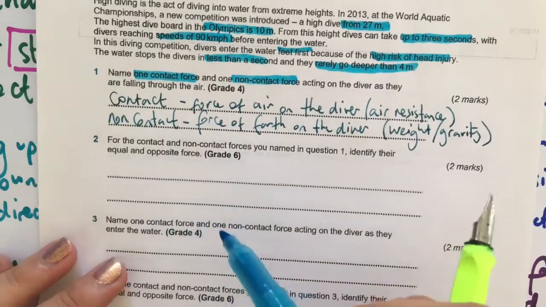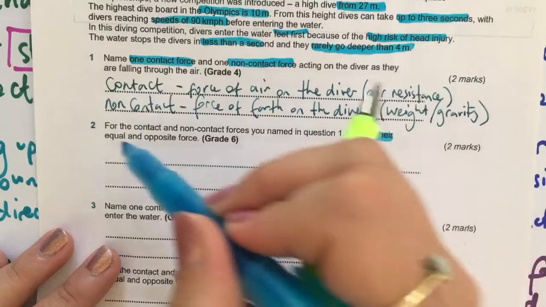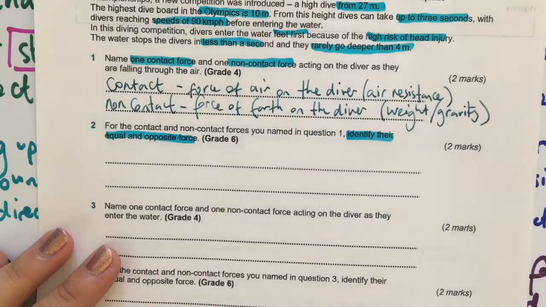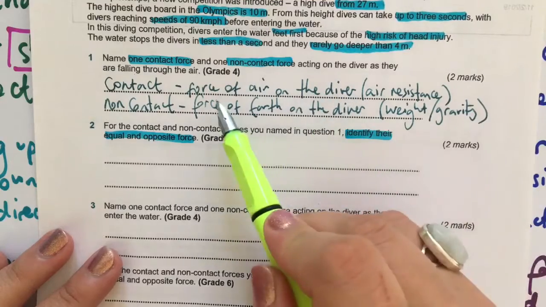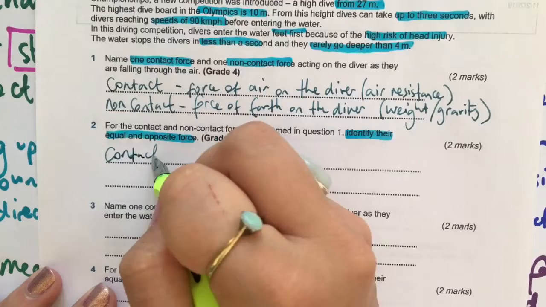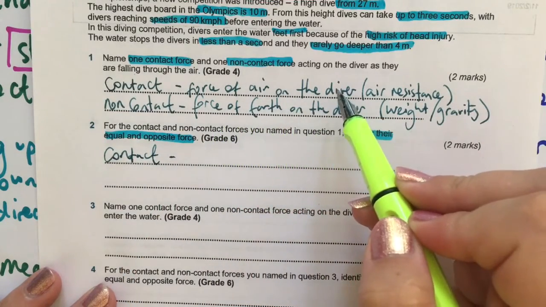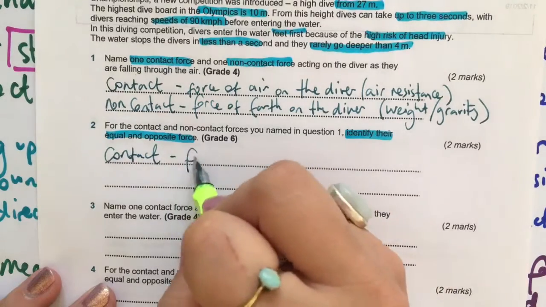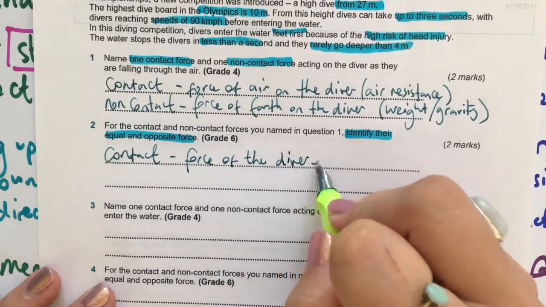So for the contact and non-contact forces you named in question 1, identify their equal and opposite force. So we can look at how we've written this force. For the contact force, here we've said it's the force of the air on the diver. The equal and opposite force is going to be the force of the diver on the air.